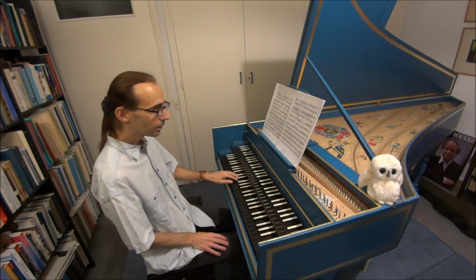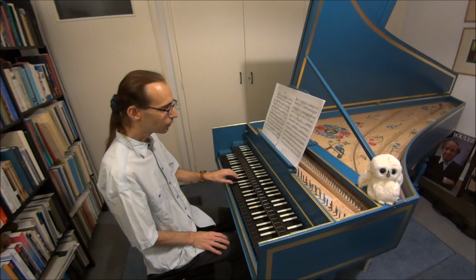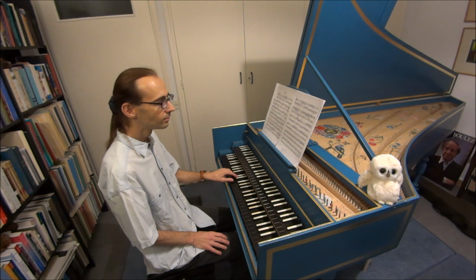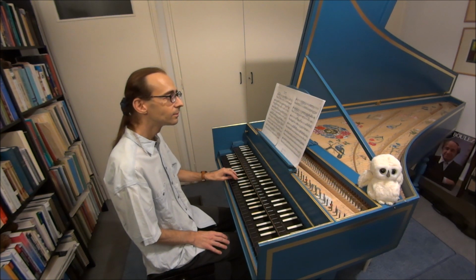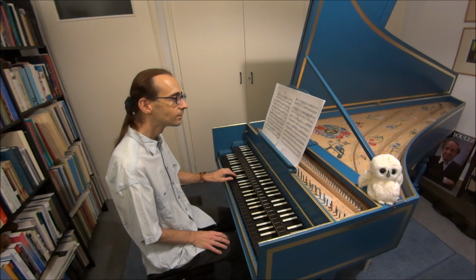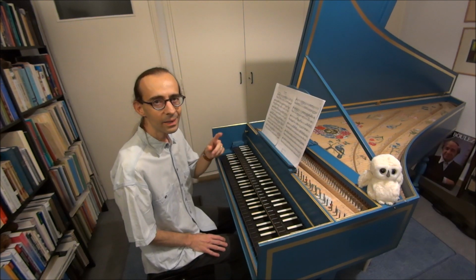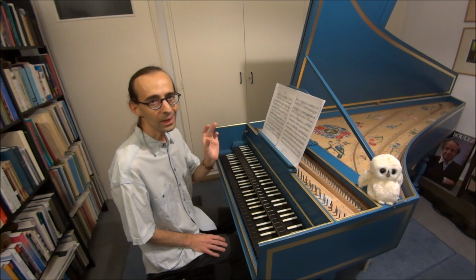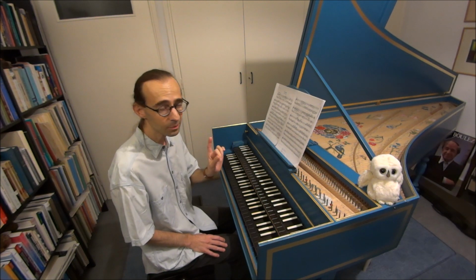So the left hand is playing a tetrachord, but instead of just going down diatonically, we go down chromatically. In three of these measures, there are simultaneous or near simultaneous occurrences of a minor ninth or a semitone.